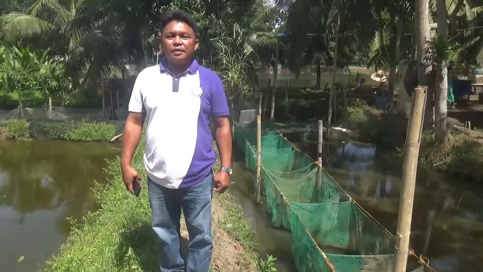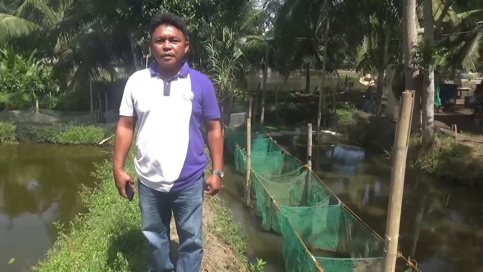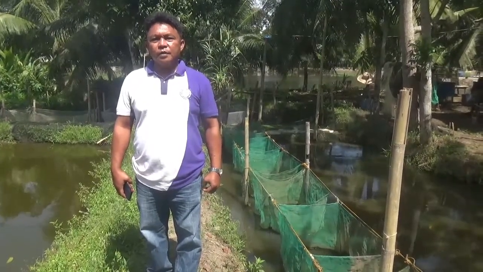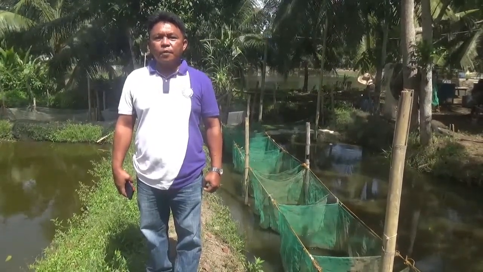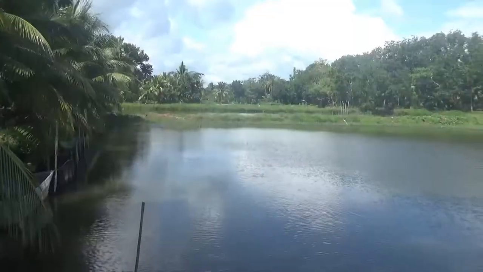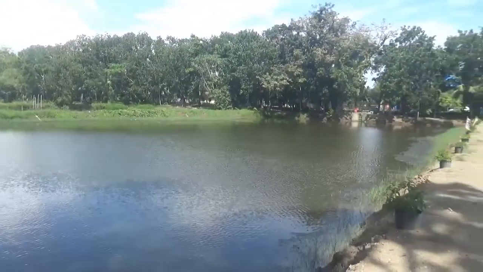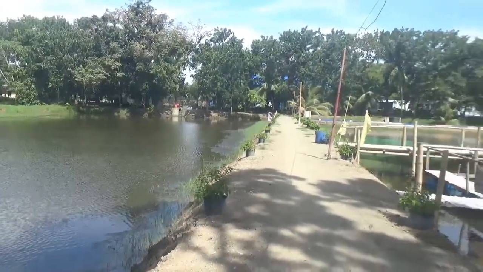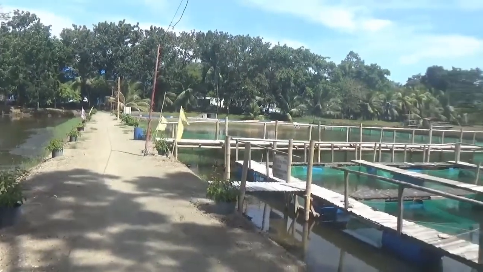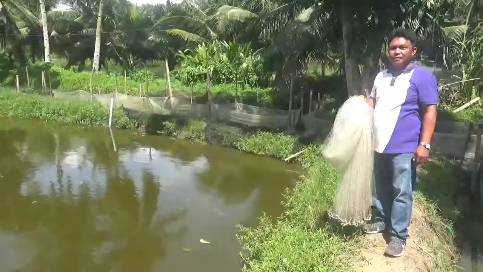There are several ways of catching fish during sampling, depending on the facilities in which you grow your fish. In aquaculture, there are four facilities used for growing fish. One of them is the fish pond. Then we have the fish pen, fish cages, and fish tanks.